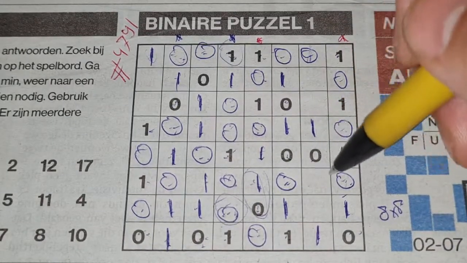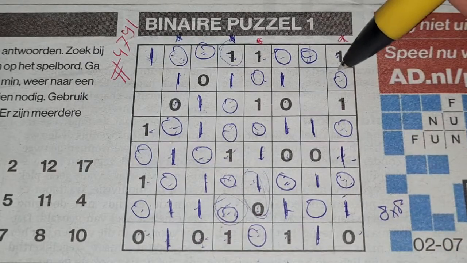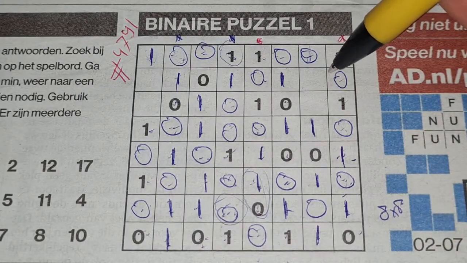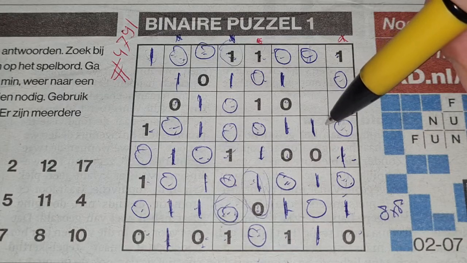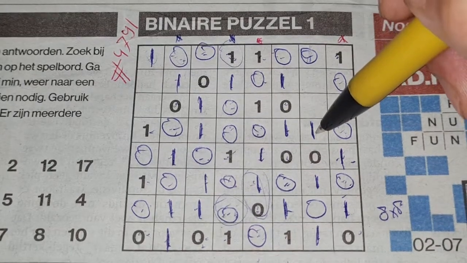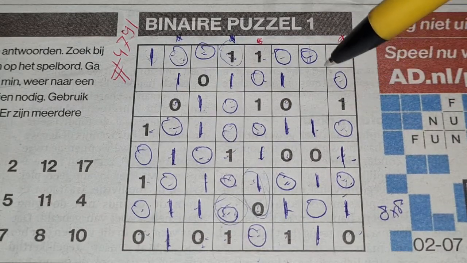Alright, between the 2 O's comes a 1. Between 2 1's comes an O. And now, yeah. Compare again. Well, let me see.